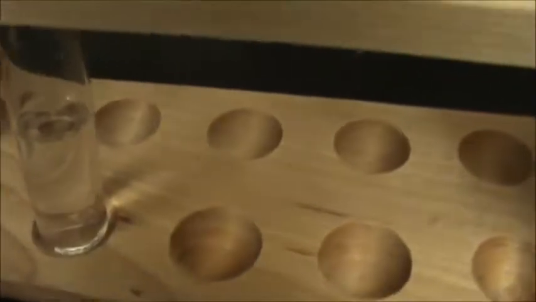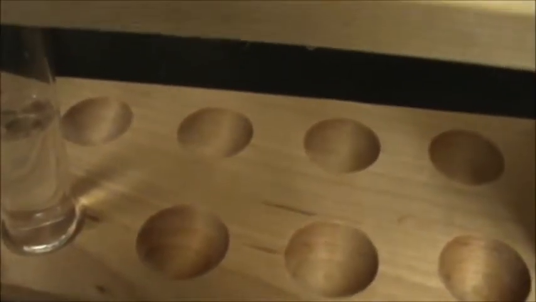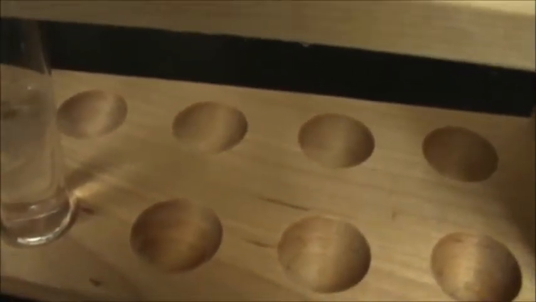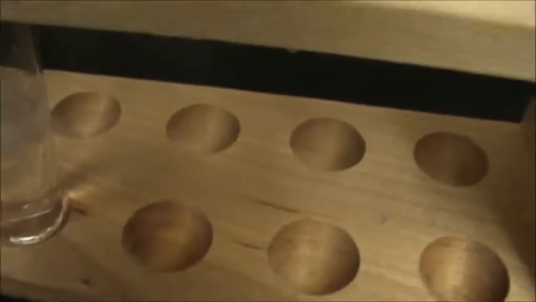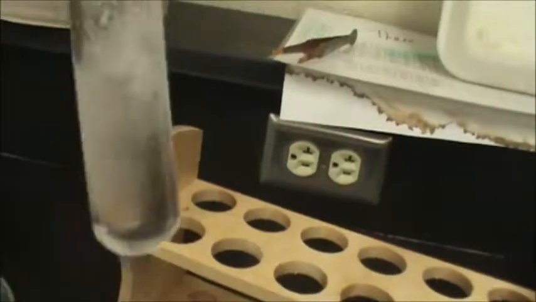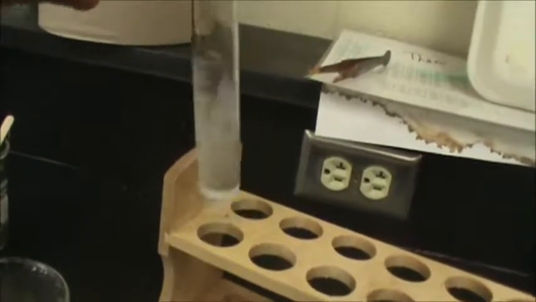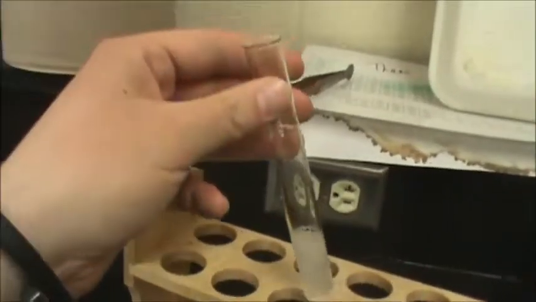Nothing's really happening at the moment, but when I add my 1, 2, 3, 4, 5. Whoops. Let's shake it up a little bit. When we shake it up, we definitely see, if we look closely, we definitely got bubbles going on. So I'm going to keep shaking a little bit more just to mix up the catalyst with my chemical. And I'm going to mess with a wooden splint.